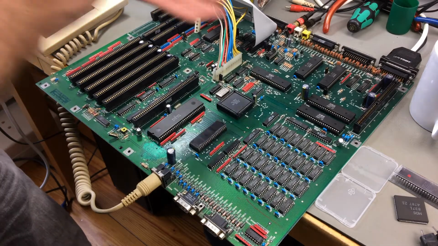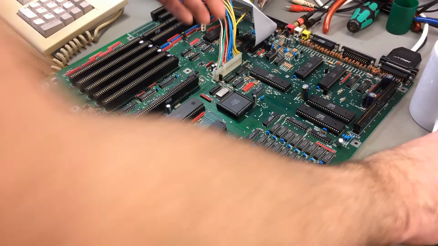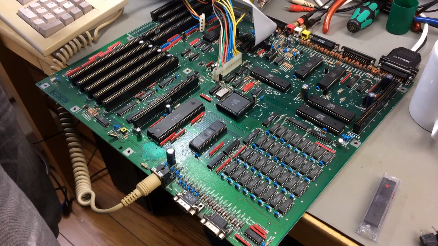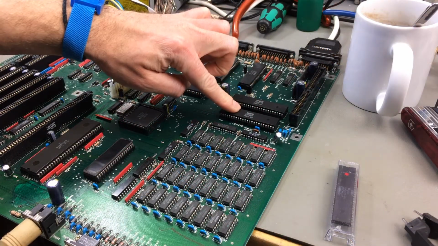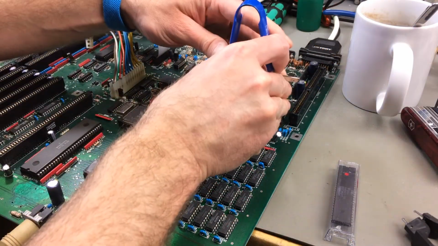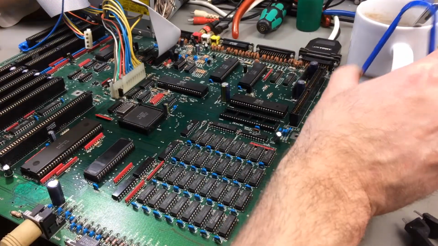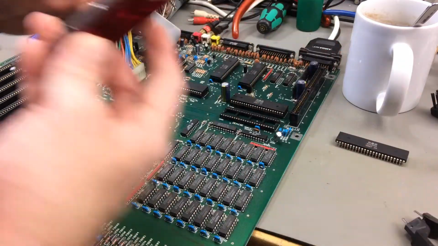First of all, let me put the old Agnes away. And here's our Denise, which we are going to replace with that. So we are going to extract the OCS Denise. Wow, okay. That was in there quite tightly, surprisingly.